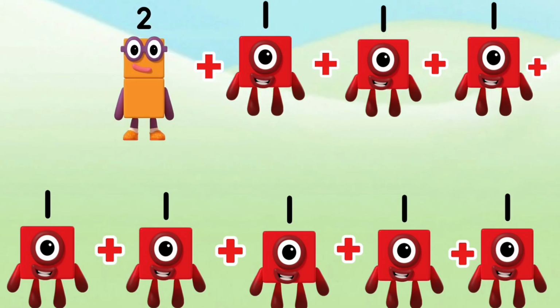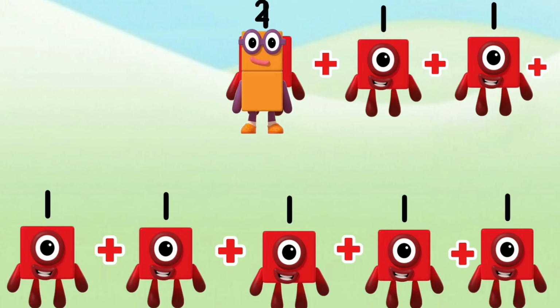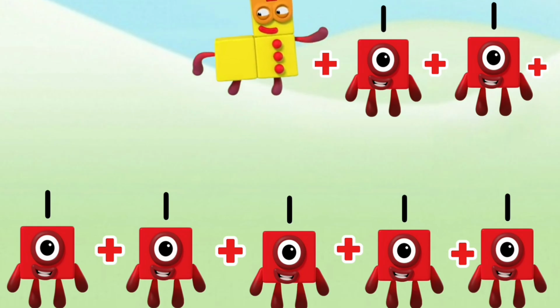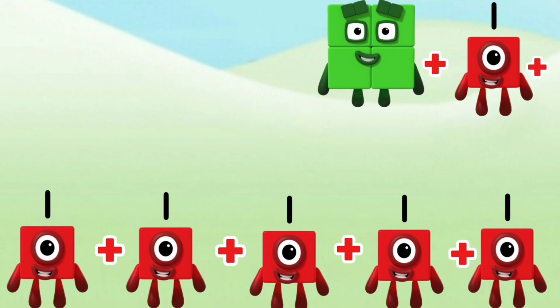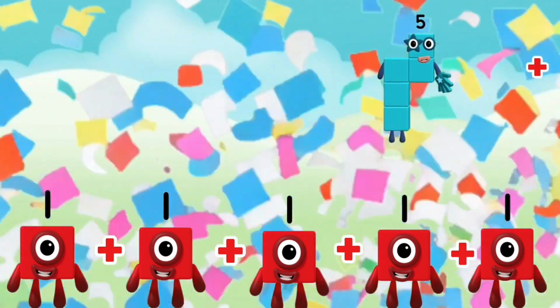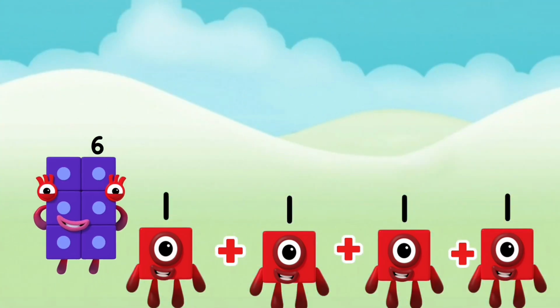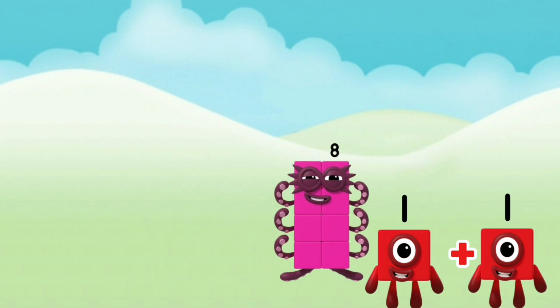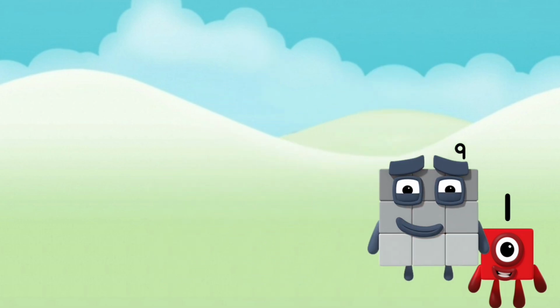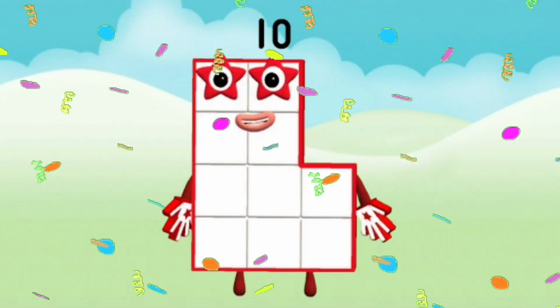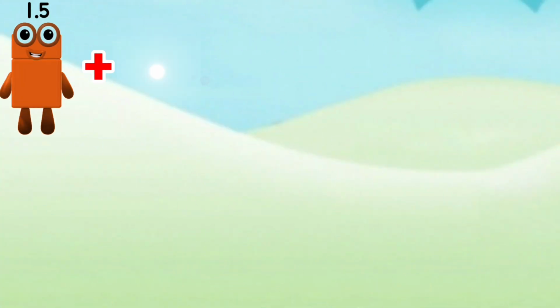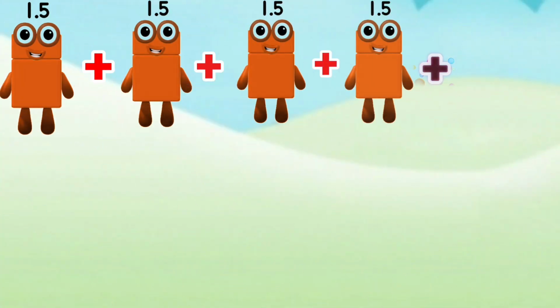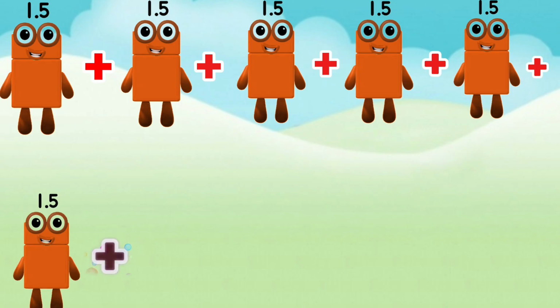Then 2 with 1 added again, you get 3. Next, 4. 5. 6. 7. 8. 9. 10.